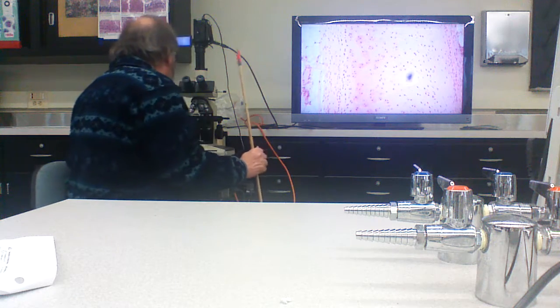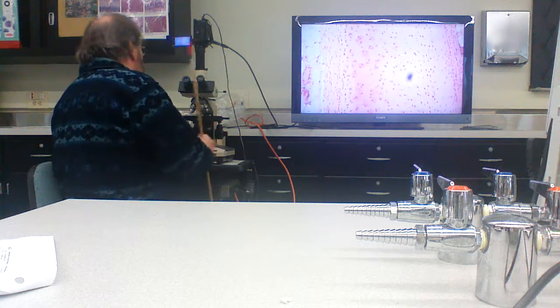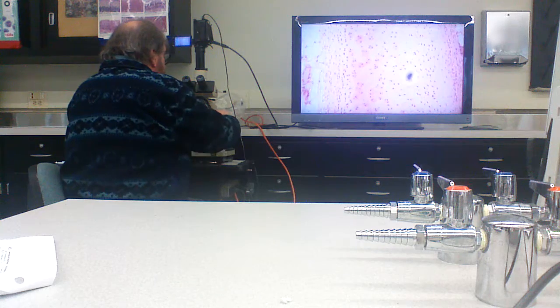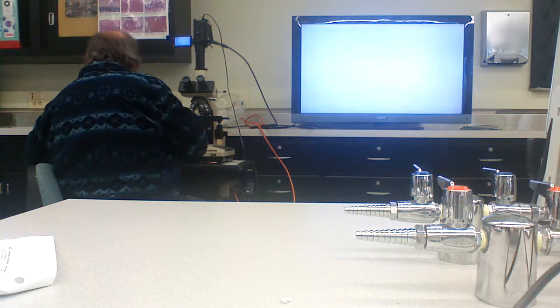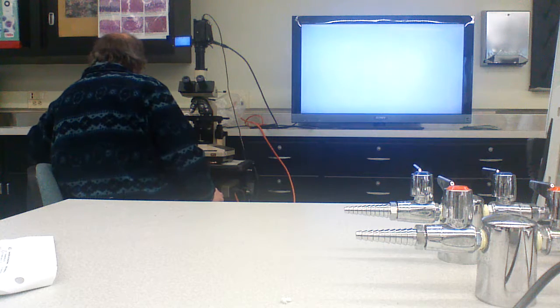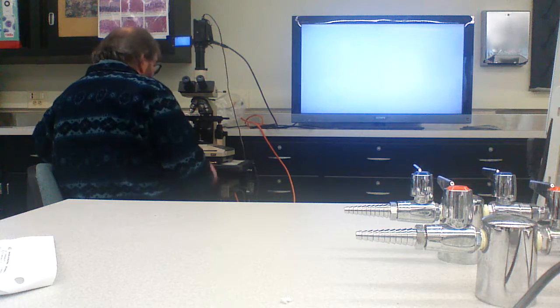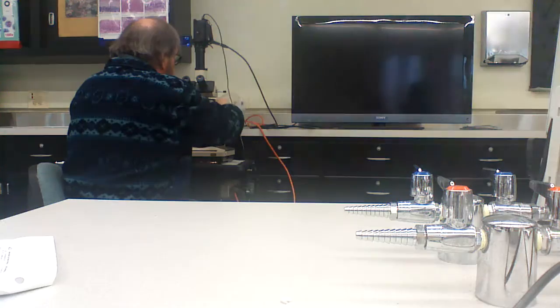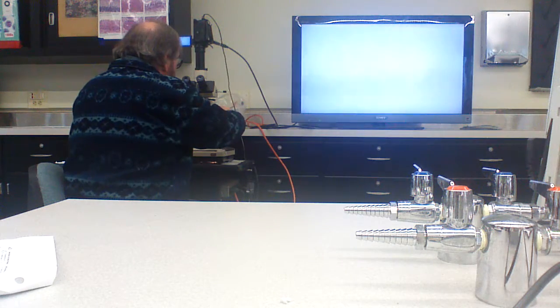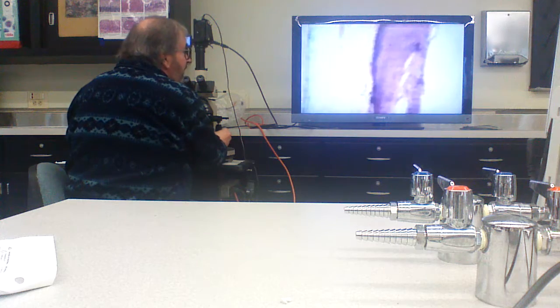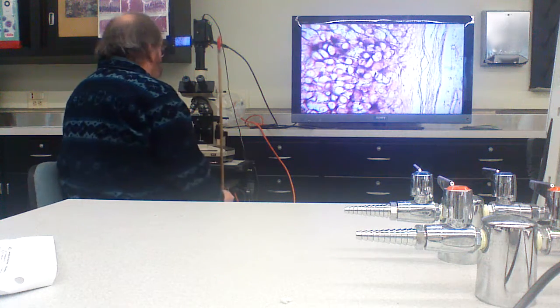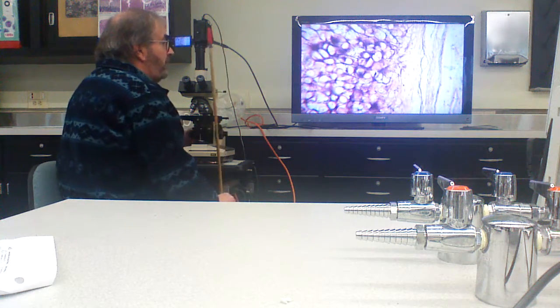Now, there's another kind. There's two other kinds of cartilage that are going to be distinguished by their fibrous network. Right? First is elastic cartilage. And there are two really good places to find elastic cartilage.